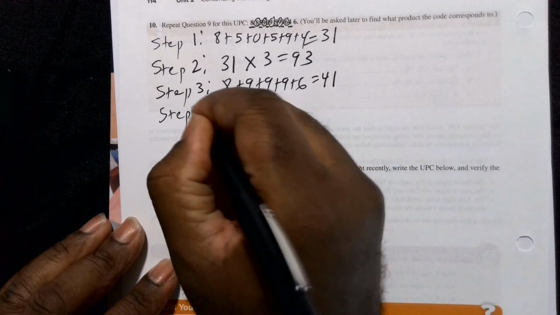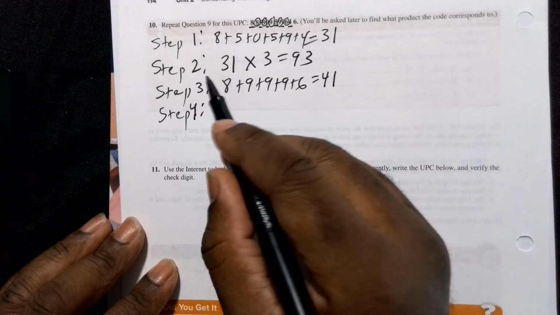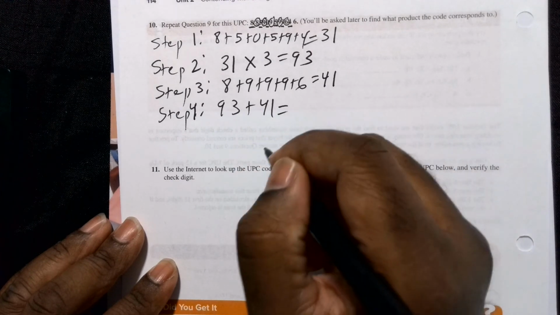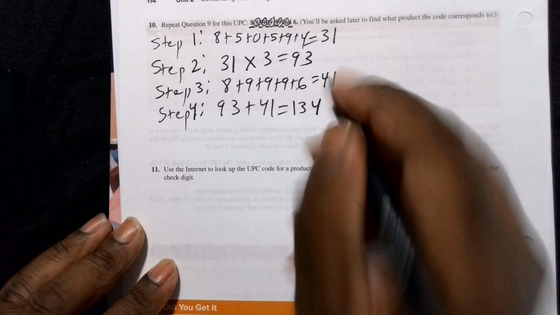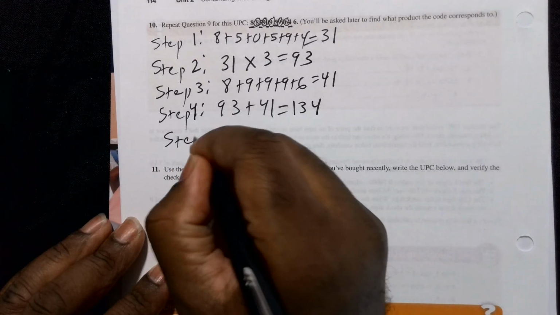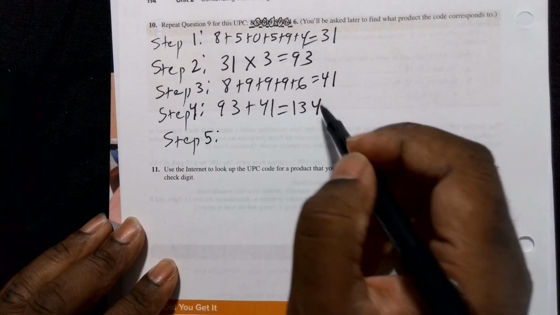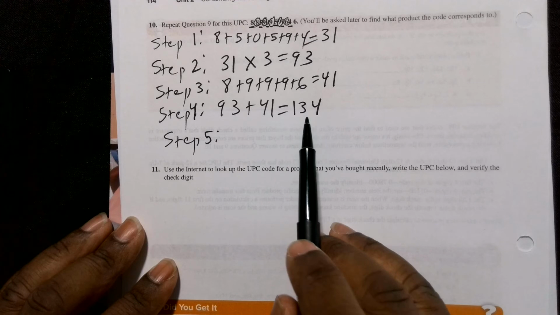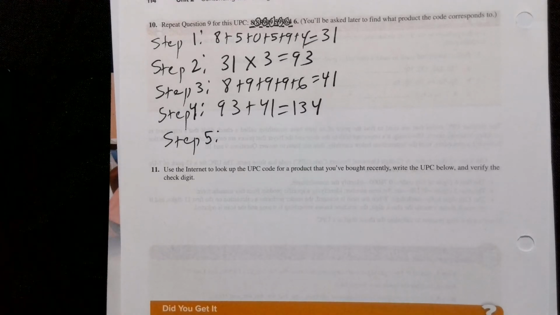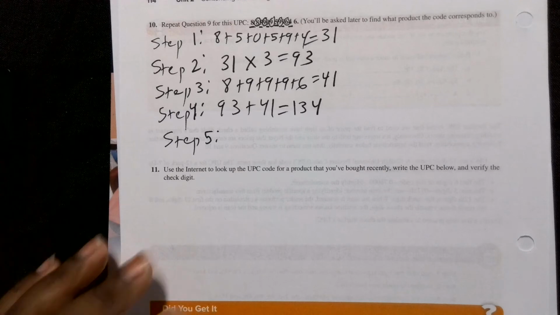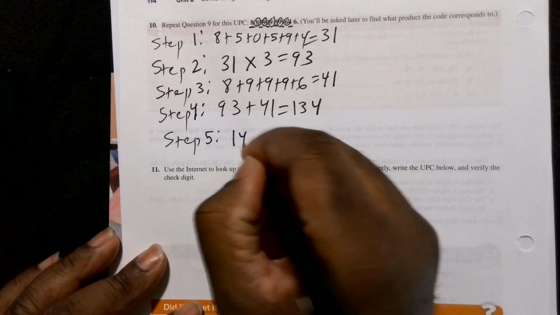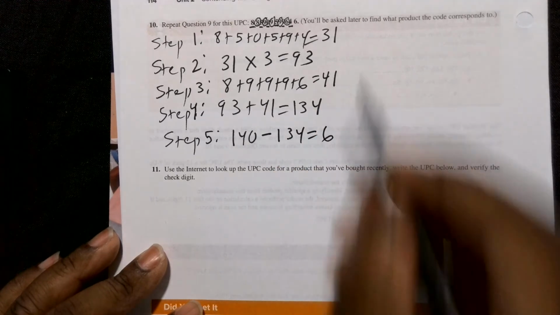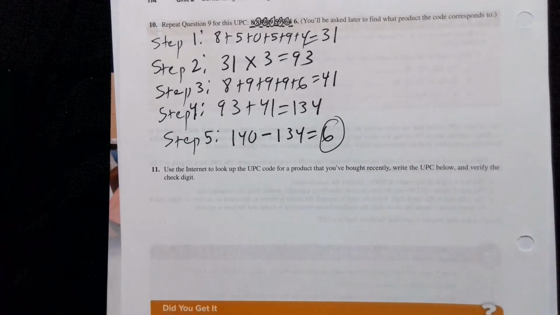Now for step 4, we add the results from steps 2 and 3, and 93 plus 41 is 134. Now step 5. What we would do here, we ask ourselves, what is the next number that we would have to go up to from 134 to get a 0 at the end, or the multiple of 10. And we know that would be 140. So we'll take 140 minus 134, and that gives us 6. So our check digit is correct.